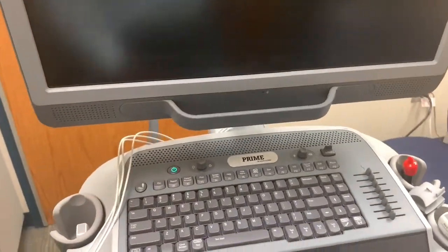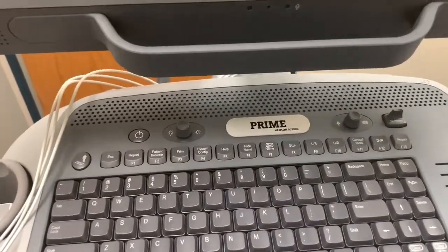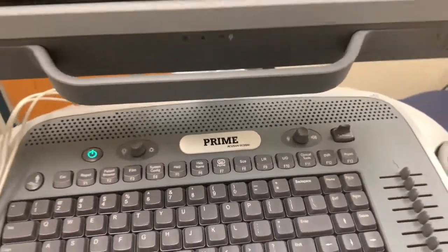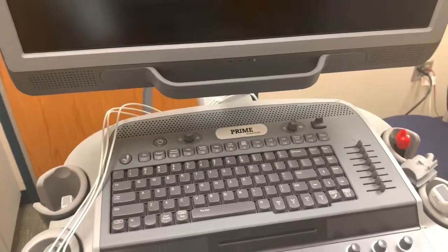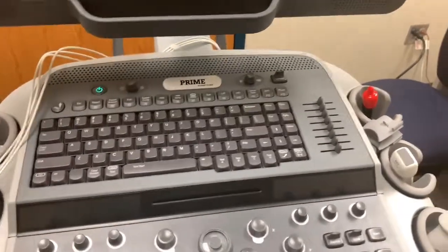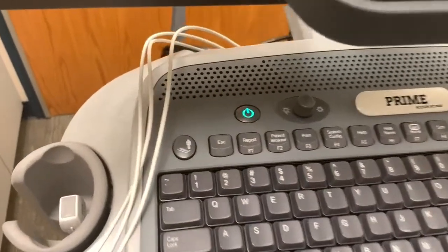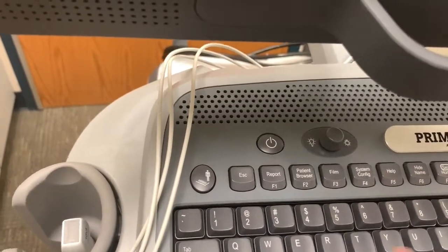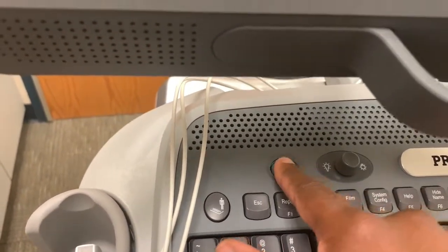This is a video tutorial on the Siemens SC2000 machine, and I will highlight some of the key features and basic imaging function. When you plug the machine in, you have to be sure that the power light is flashing green before you press it. This machine takes a while to load, so you will have to give it time to warm up.